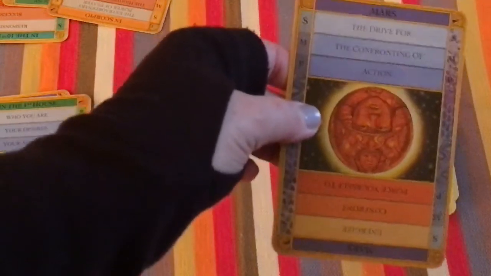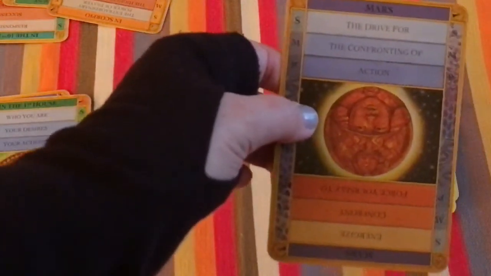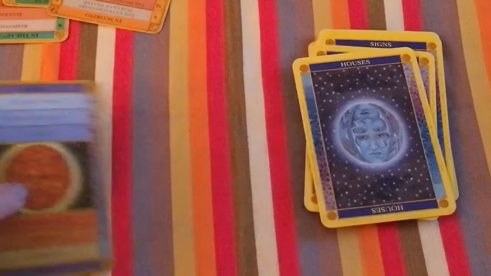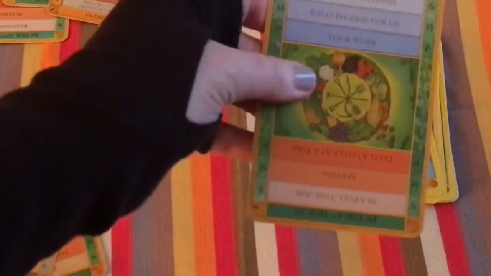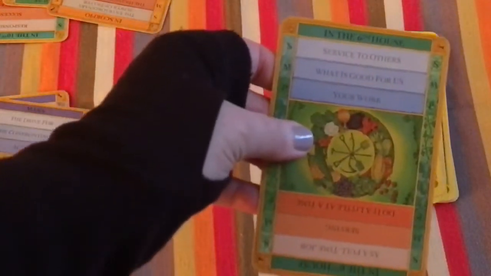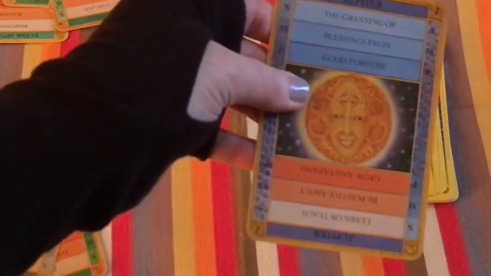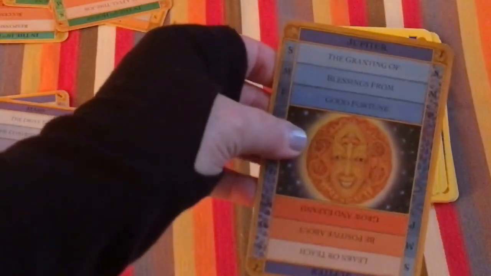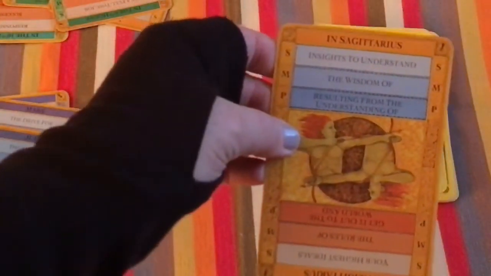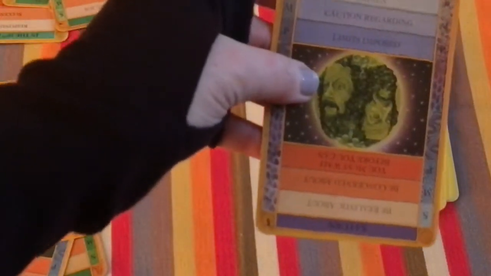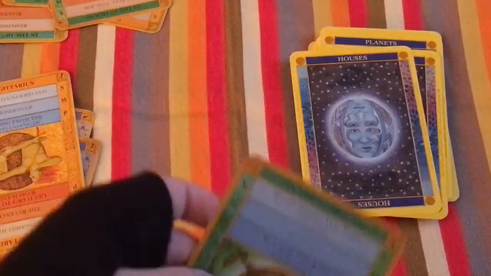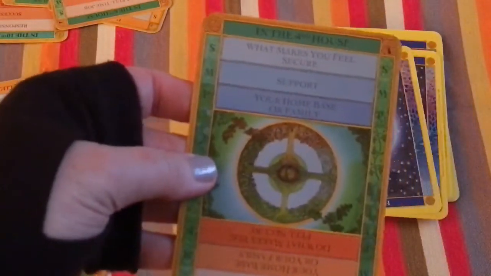Mars, fire, right? Projecting yang energy. That's going to be yes. 6th house, even number, Earth, Virgo, going to be a no. Jupiter, fire, going to be a yes. Sagittarius, fire, going to be a yes. Planets, Saturn, Earth attribution, going to be a no. People all think of Saturn as a no. They think of it as the big no.